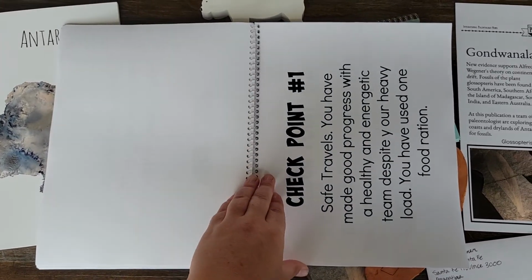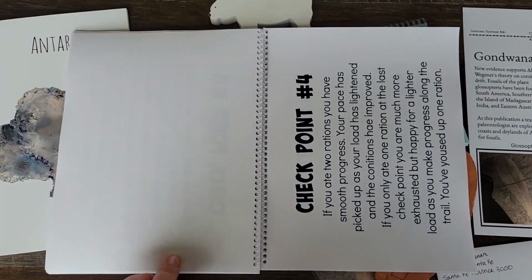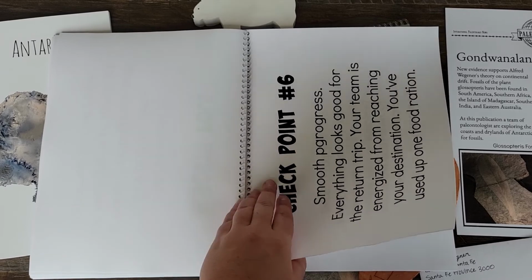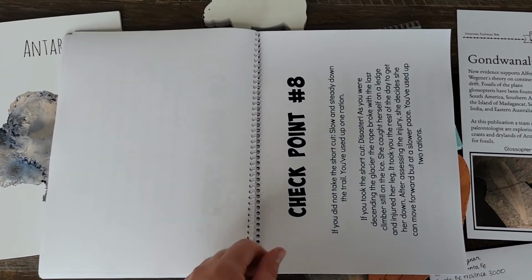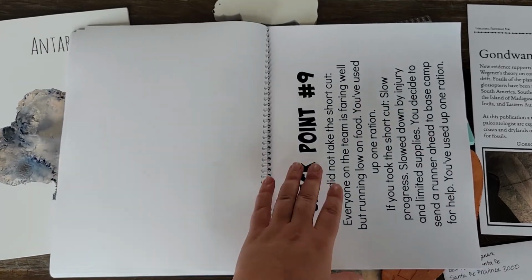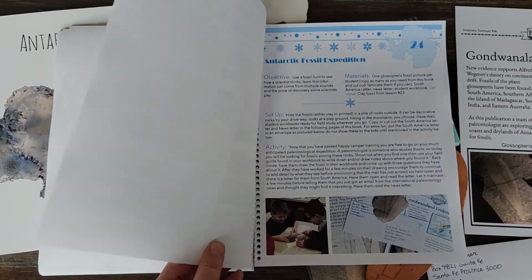Then they're going to go on a grand adventure where they have to try to survive an Antarctic adventure with different checkpoints here as they go along. It's kind of a name your own adventure type situation where the choices they make will impact where they go next and whether or not they survive. And so you guys can do it over again and again, which is really fun.